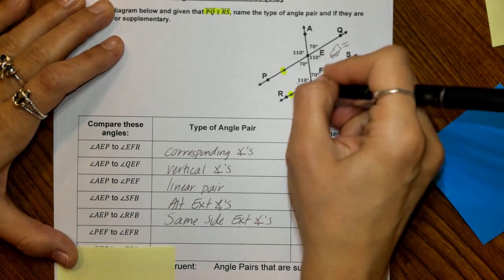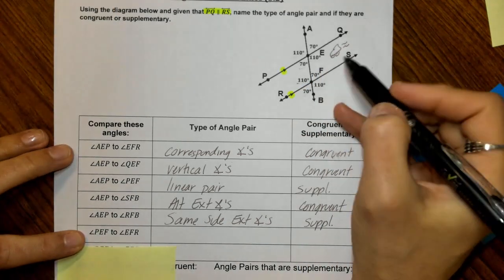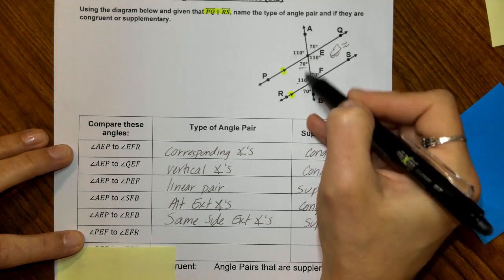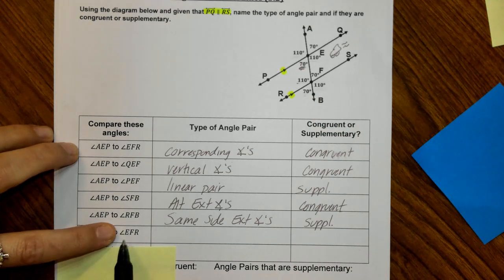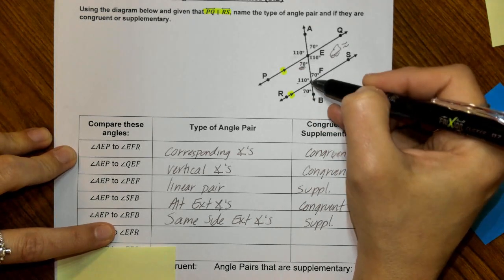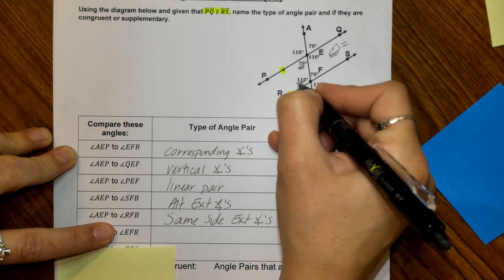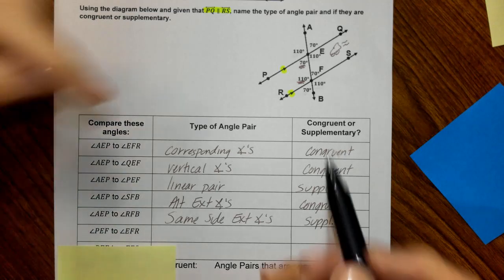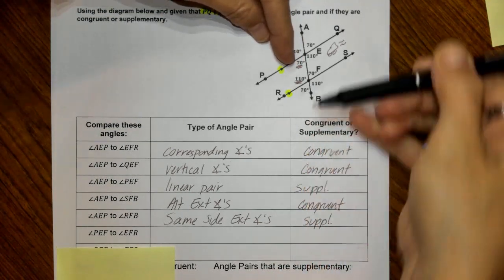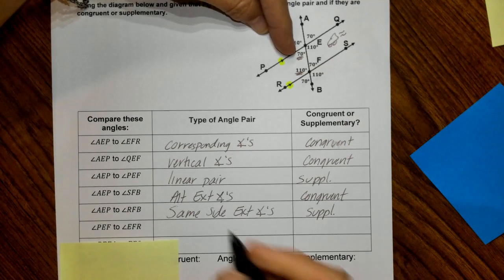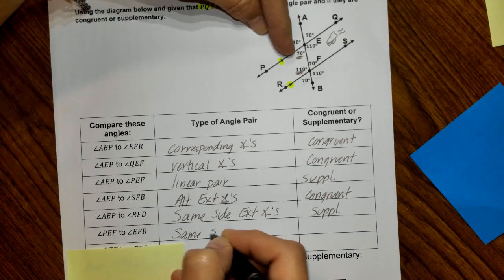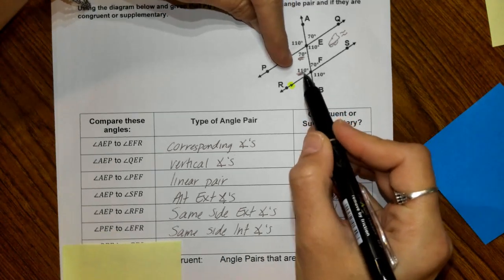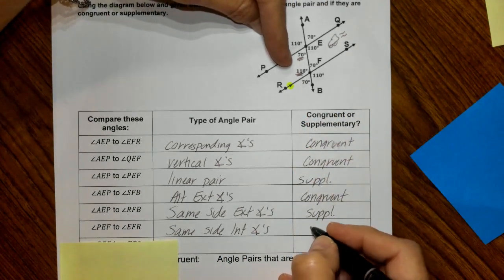We're now going to look at angles PEF. So from P, where's P? To E to F. This angle right here, PEF. And angle EFR. So we go from E to F to R. This angle right here. We're on two different intersections, so we are looking at one of these new ones with the transversal. They are on the same side of the transversal, and they are interior to the road. So we have same side, interior. And looking at those measurements, we are seeing they are not congruent. They are supplementary.